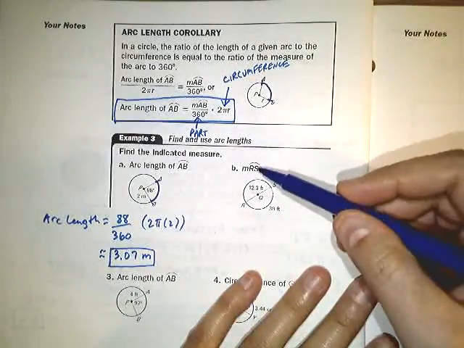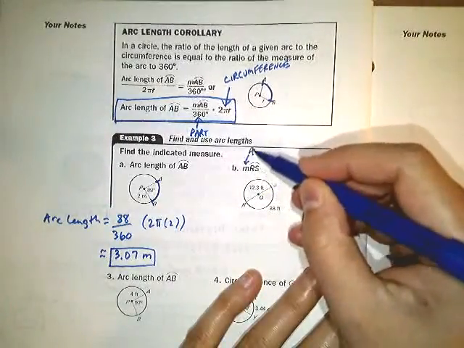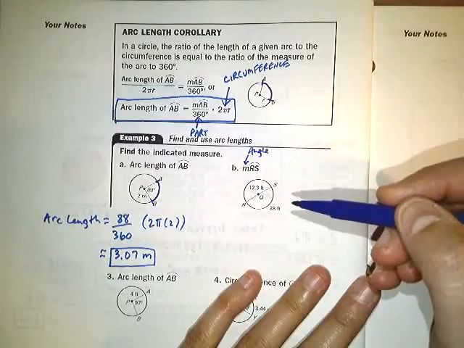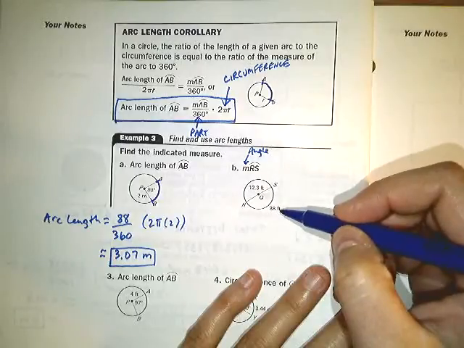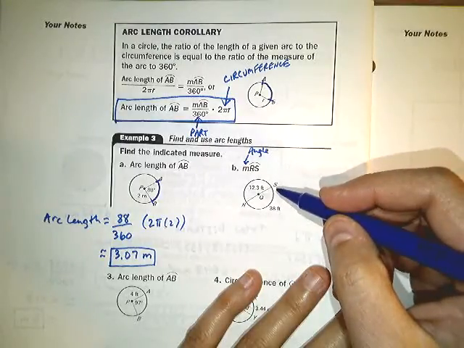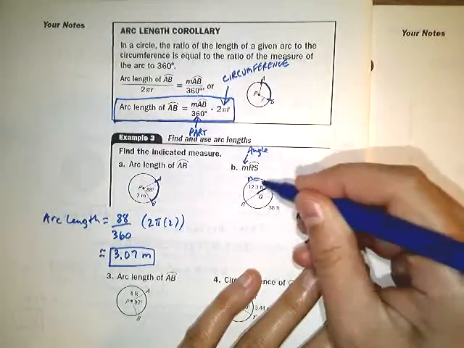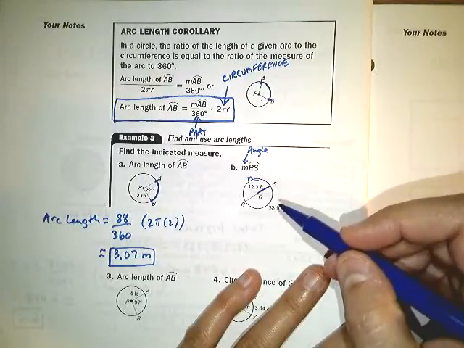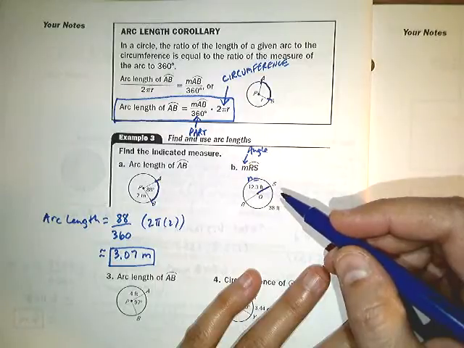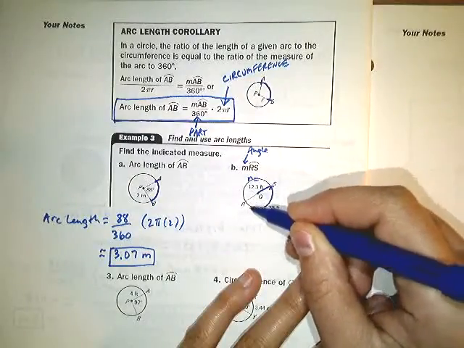Here, they don't want the length of the arc. They want you to find the measure of the arc. You see the little m here? That means they want you to find the amount of the angle. So, this is, let's see here. 12.3 feet is actually the radius. The radius is 12.3 feet. And then 38 feet is the arc. So that's the distance from here to here.